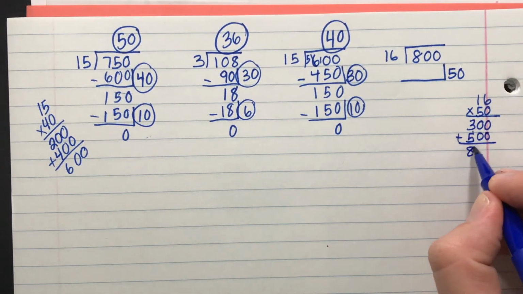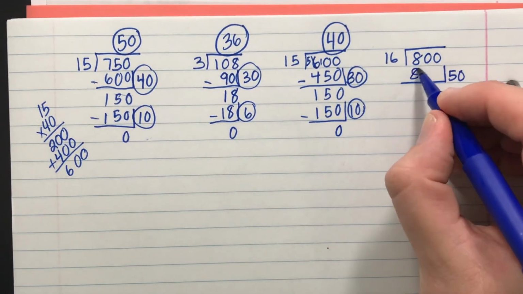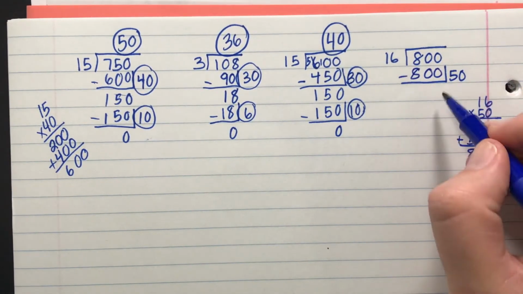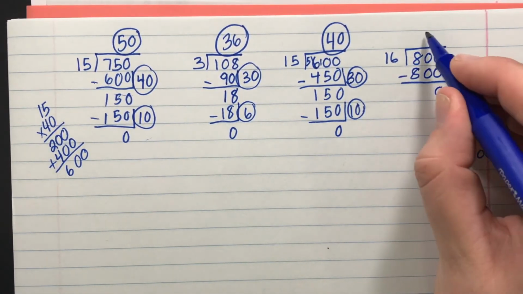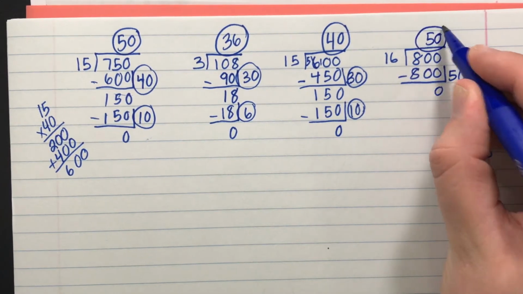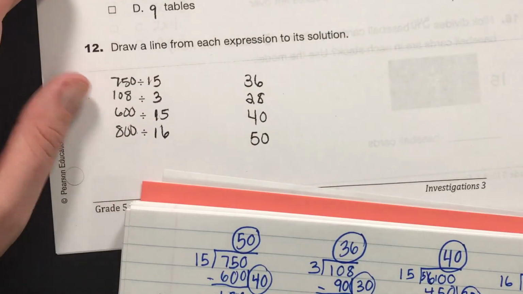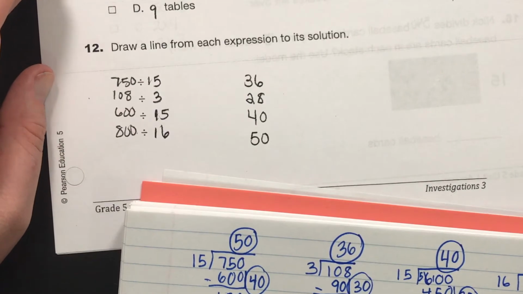Add them together, and I get 800. Oh, I got lucky that time. So we got 800, a remainder of 0, and this answer is 50.